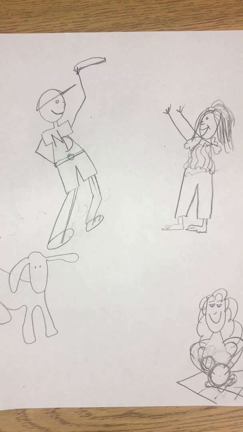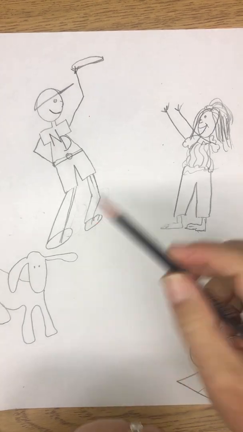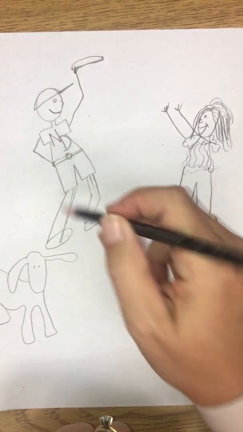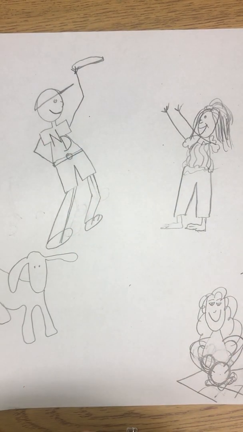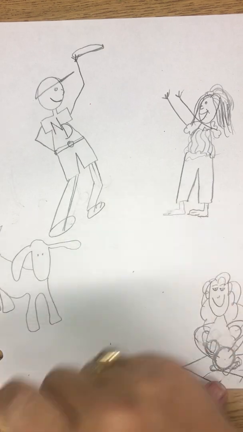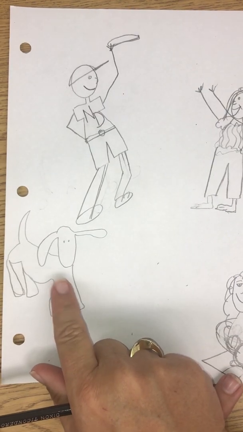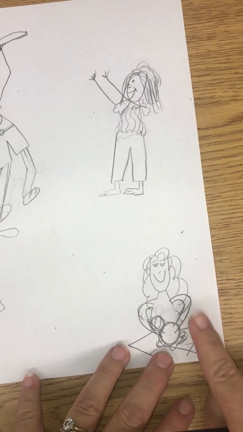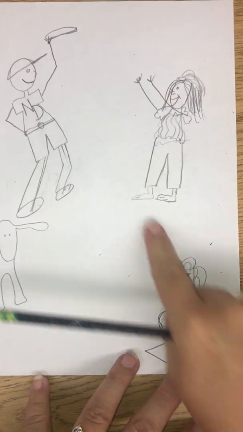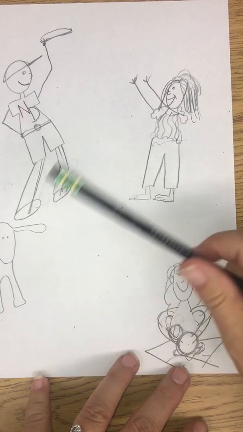Yesterday we talked about adding details to people in our drawings. So that means adding things like clothes or shoes, hats, or decorations on shirts. I drew this picture yesterday, and then after our lesson, I added a few more things. I added my dog Lucy over here, and this is me down here. I'm watching them play frisbee, and I'm holding our little pet bunny Bean.